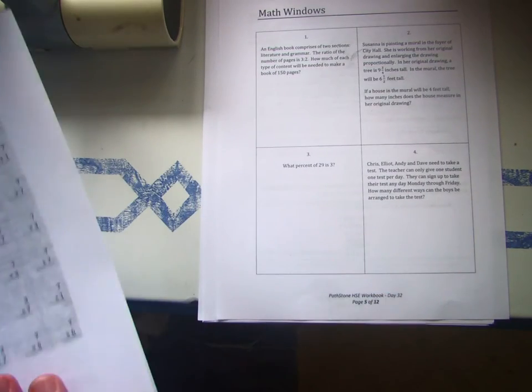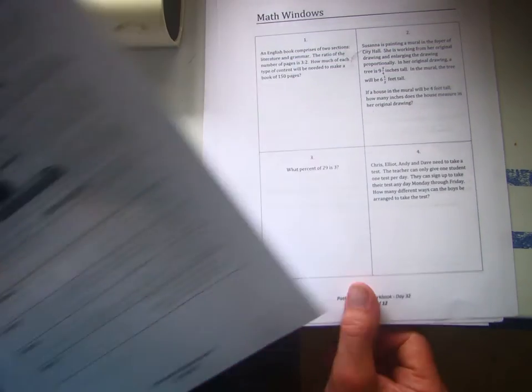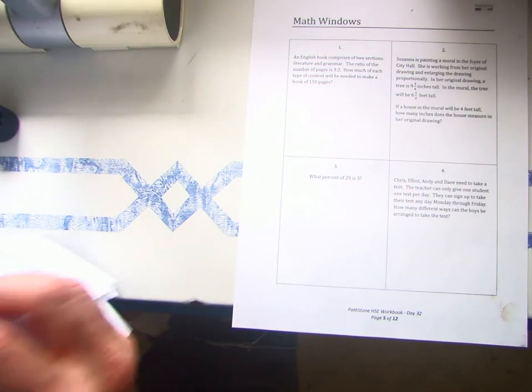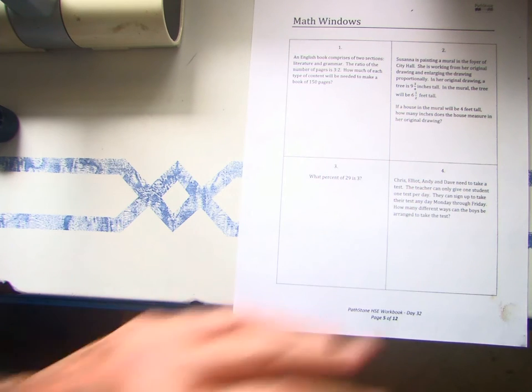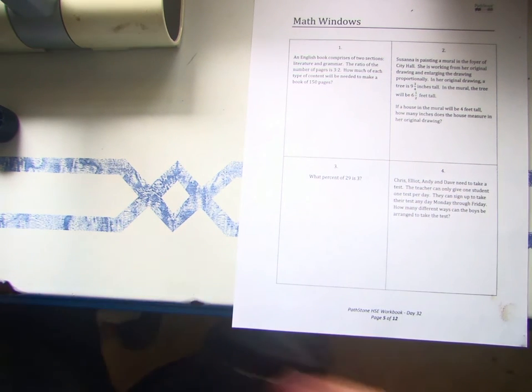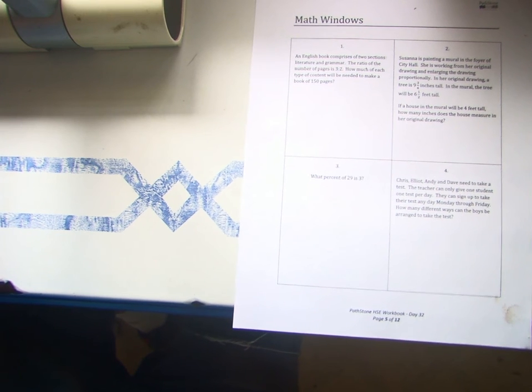Okay, and I'm going to get one that I can write on. So I'm going to switch this out. Hold on. And I'm going to go right to here. Math windows. So I want you to read number 1. Try that one on your own. See what you can do. And I'm going to check it with you. While you're reading it over, I'm going to try getting it a little closer here.